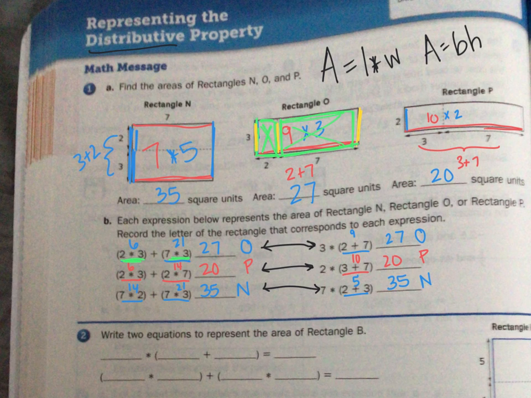Here's what it looks like when we actually write it out. We took the 3 times the 2, which you can see, 3 times 2, which is over here. And the 3 times the 7, which we hand out, and it becomes this. We call that distribution.